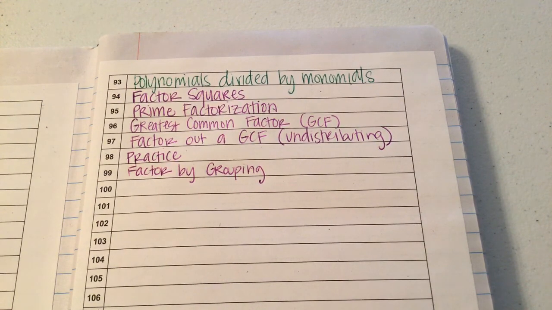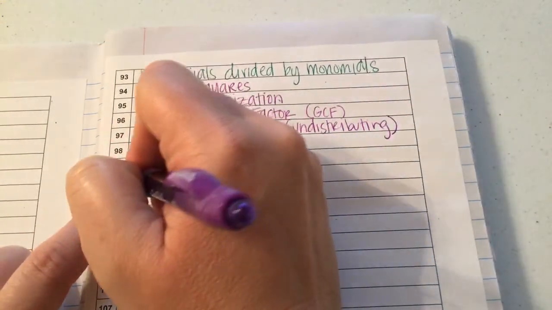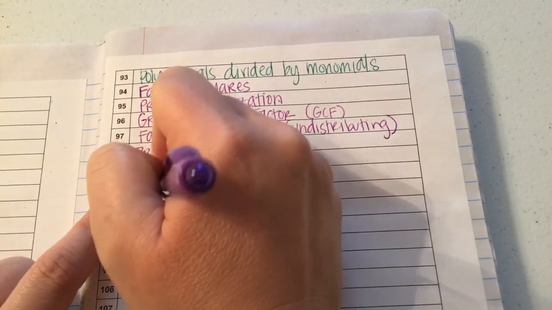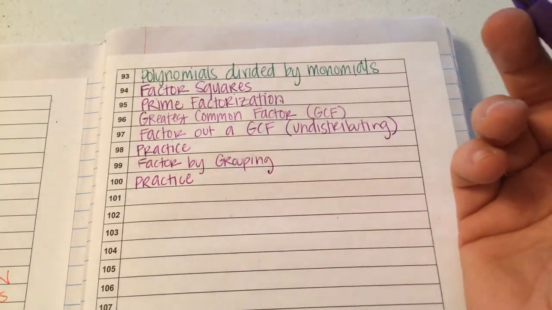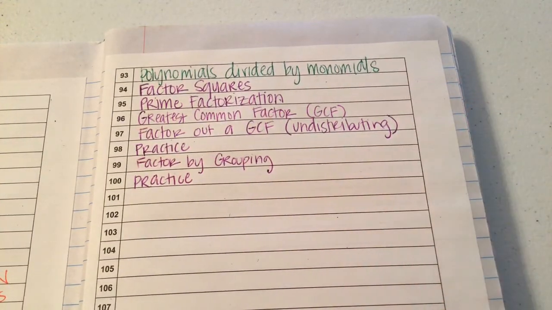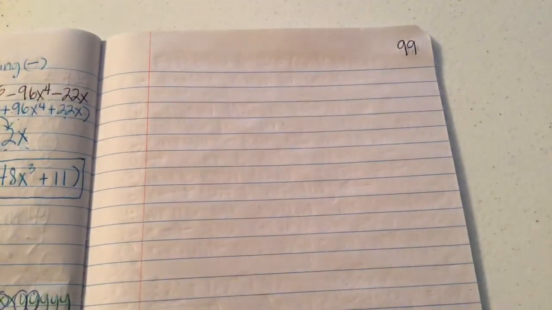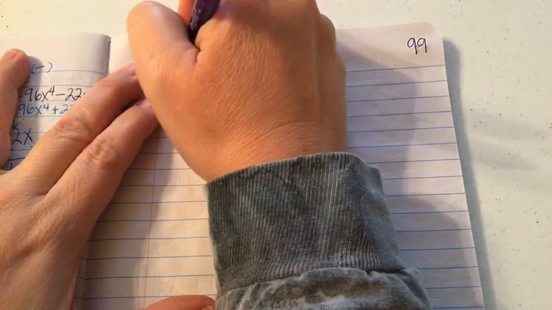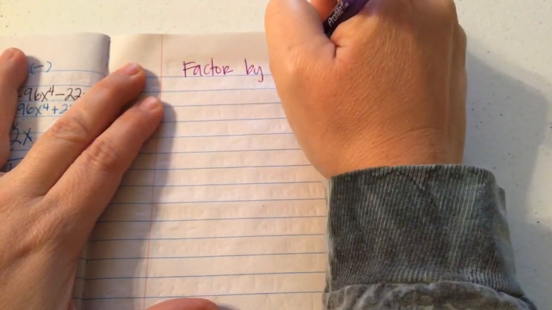Oh, my coffee's already almost cold. All right, practicing factoring by grouping, and then we're going to practice again. You guys, page 100. 100 pages of notes. This is insane. So let me get my pens ready. And here we go, page 99. Factor by grouping.